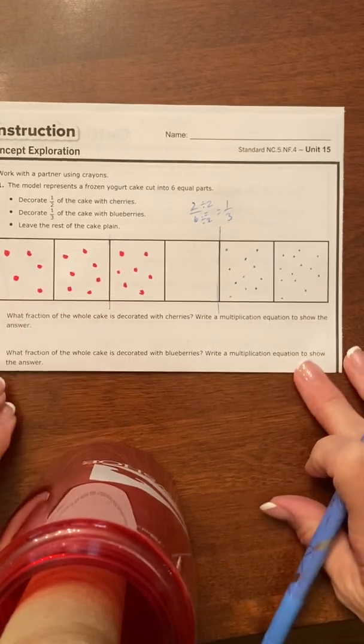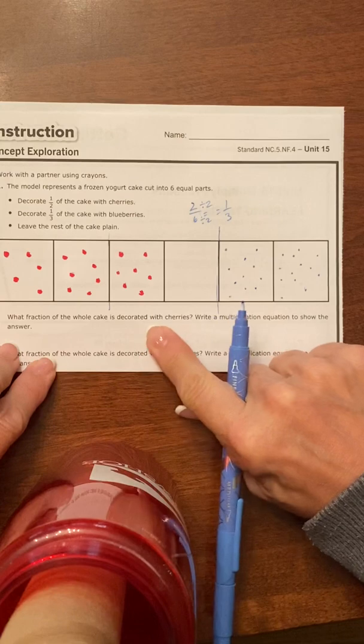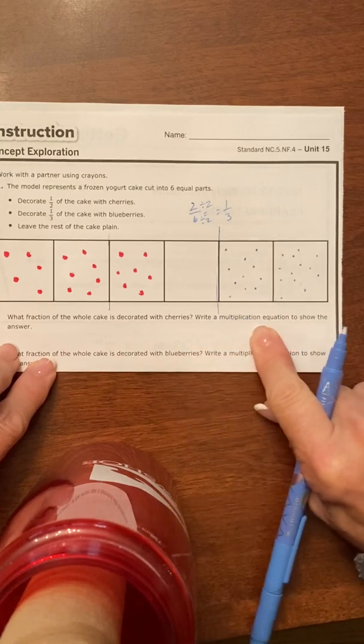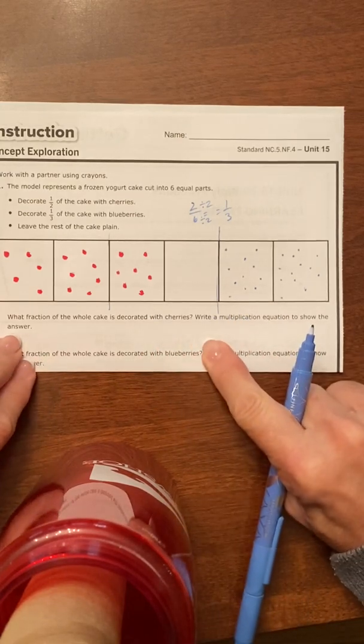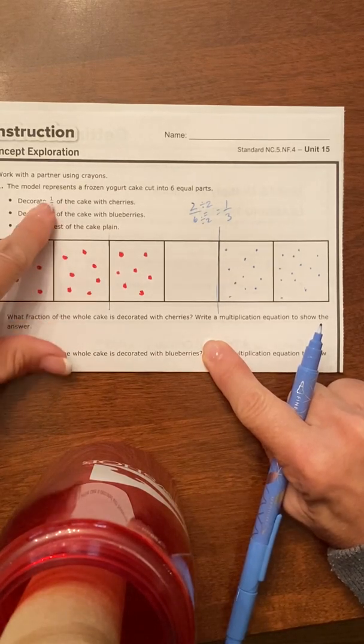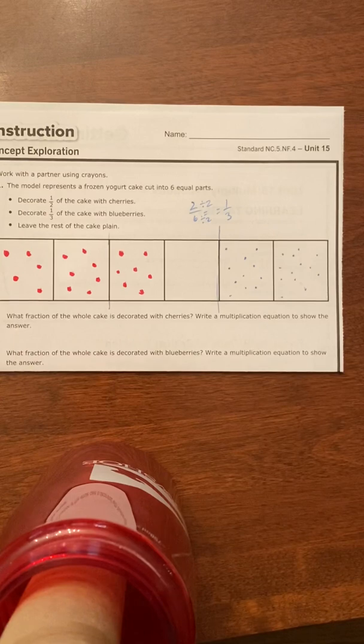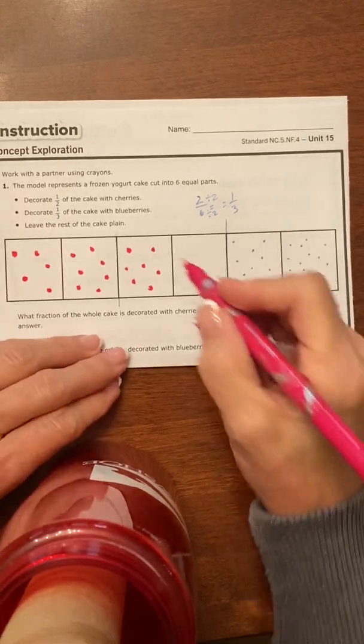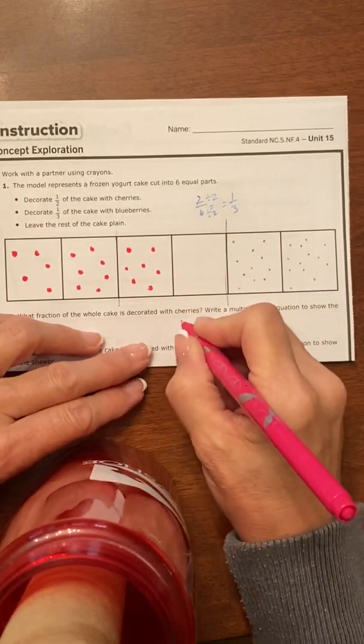We got those in. So it says, what fraction of the whole cake is decorated with cherries? Write a multiplication equation to show your answer. Well, I know the answer is 1/2 because they told me at the top, but I've got to try to figure out. And I'm going to write this in the pink color for the cherries. We'll say it's red, but okay, so my final answer has to be 1/2.